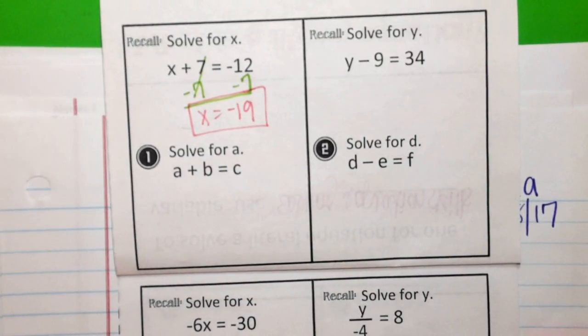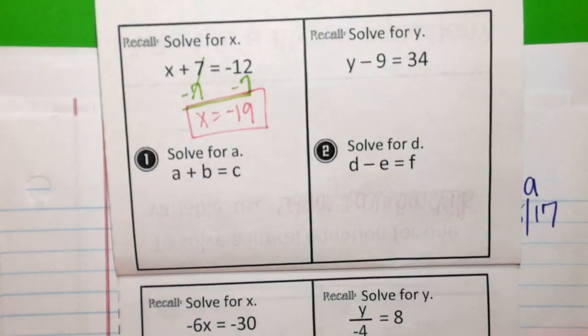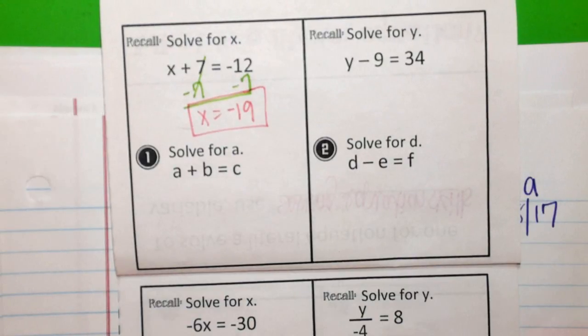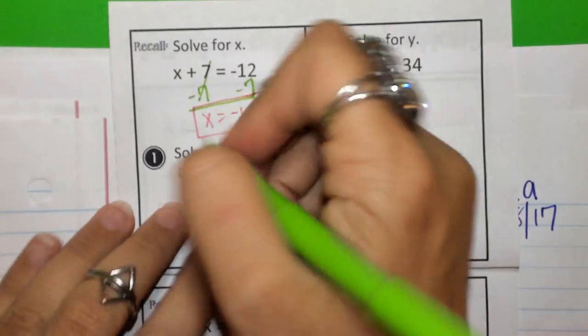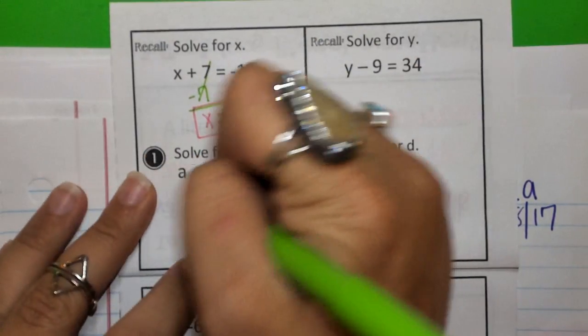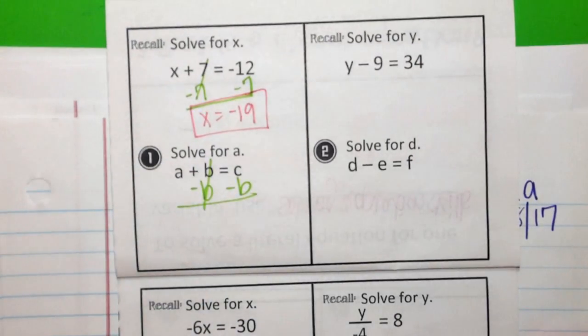So then on example 1, it asks us to solve for A. So what's over there with that A? A plus B, and it's a positive B, correct? How would we get rid of the positive B? You subtract it. So everybody subtract B. Now, can you combine C and B?